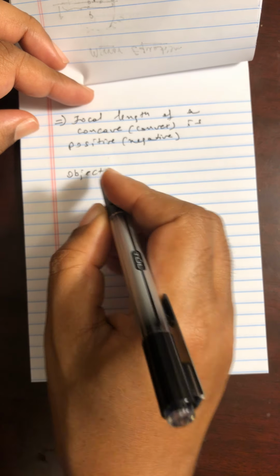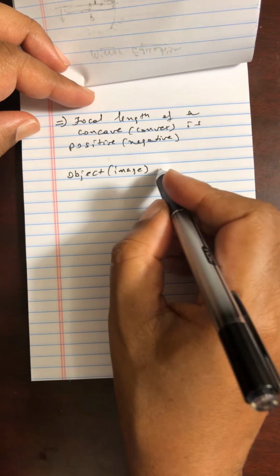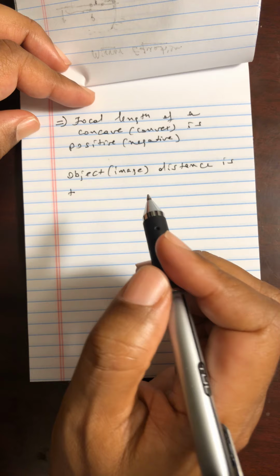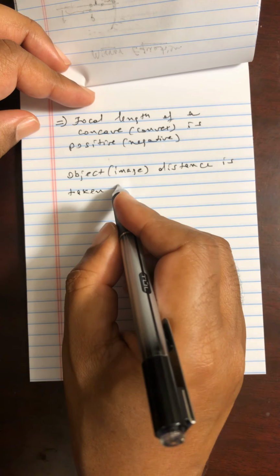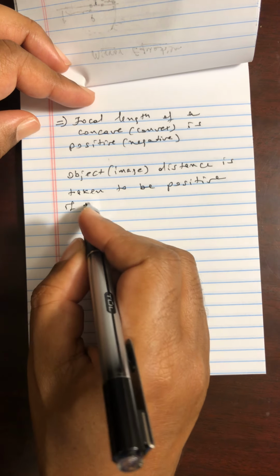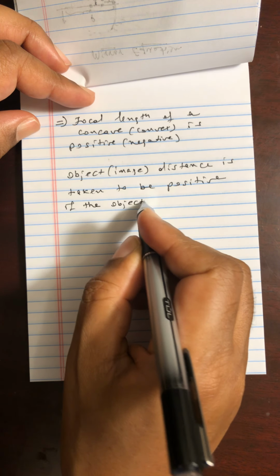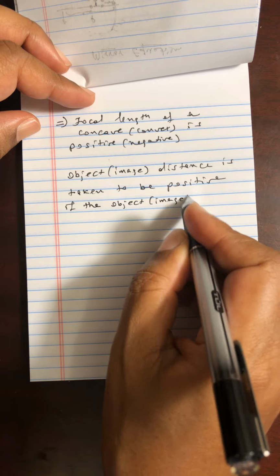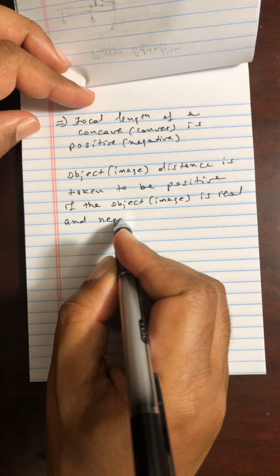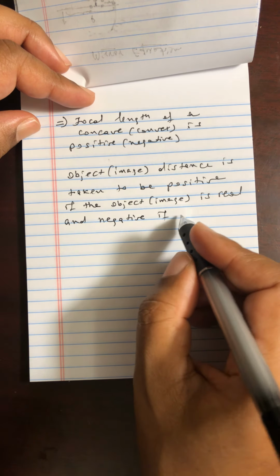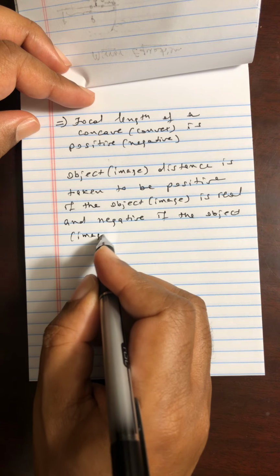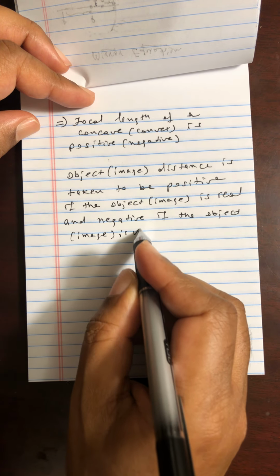Object or image distance is taken to be positive if the object or the image is real, and negative if the object or image is virtual, okay?